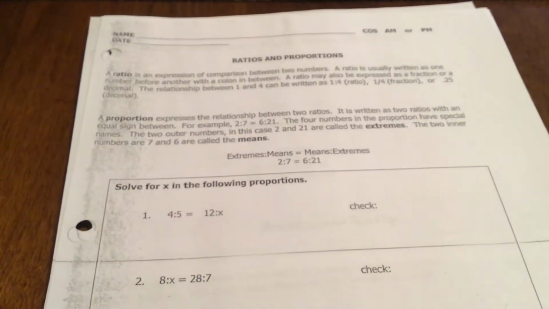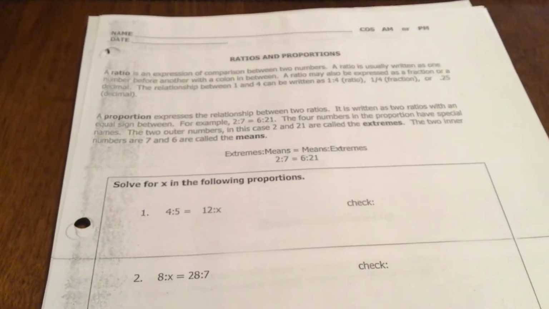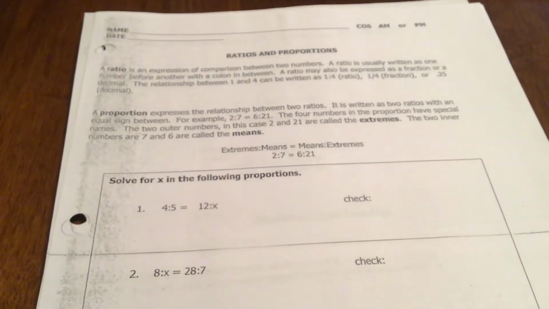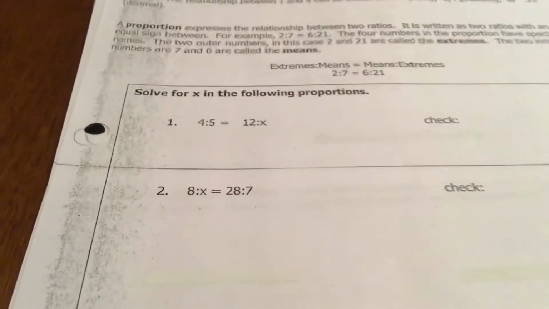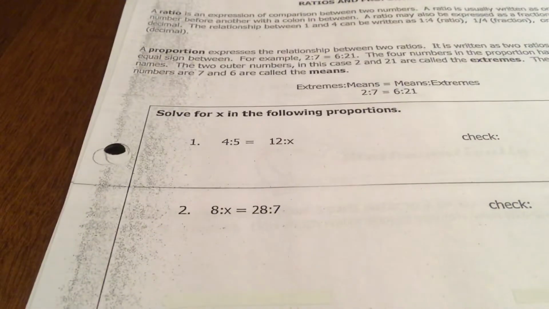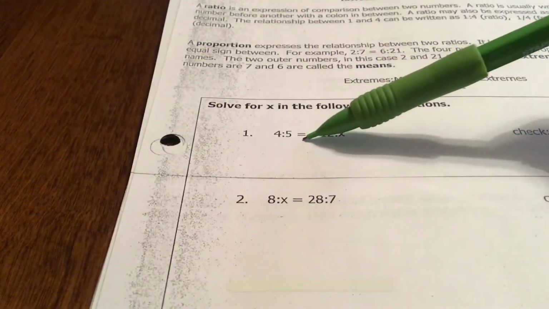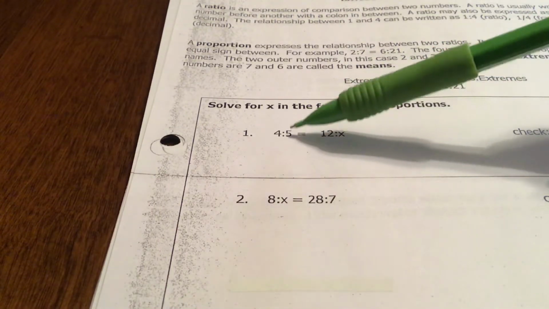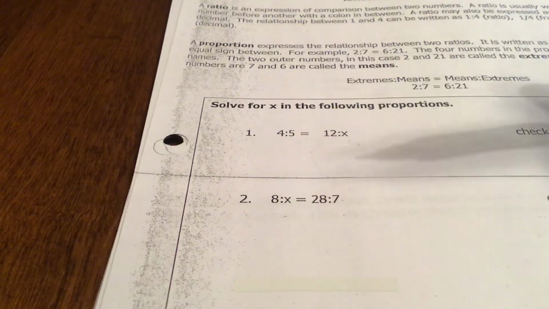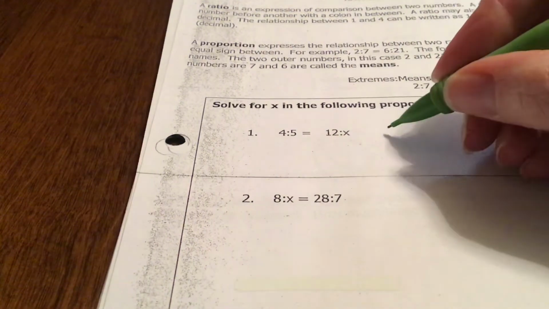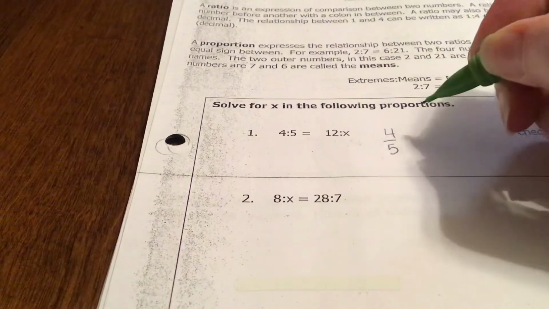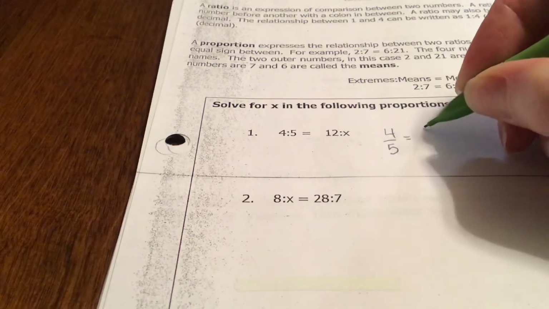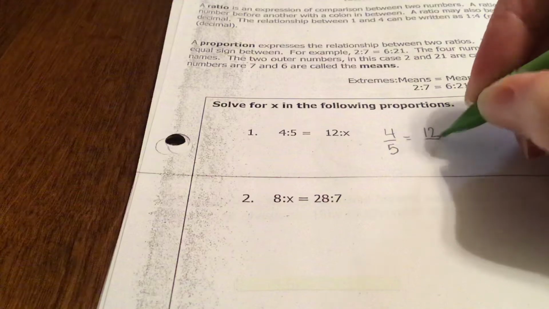This is Mrs. Jones. I'm here to talk to you about ratios and proportions and what it means to you guys. Sometimes you would see a proportion written like this, with colons. But what that really means is 4 over 5 is equal to 12 over x.